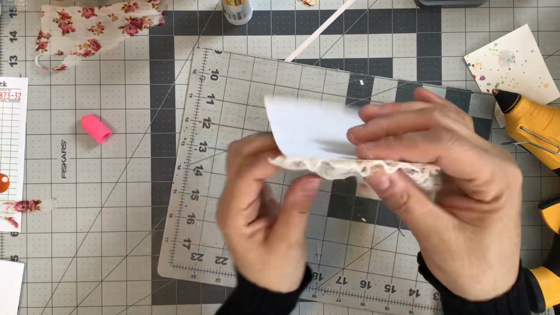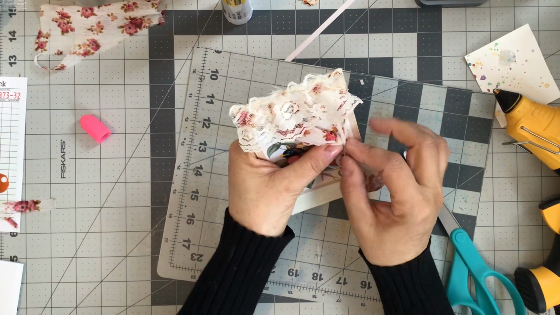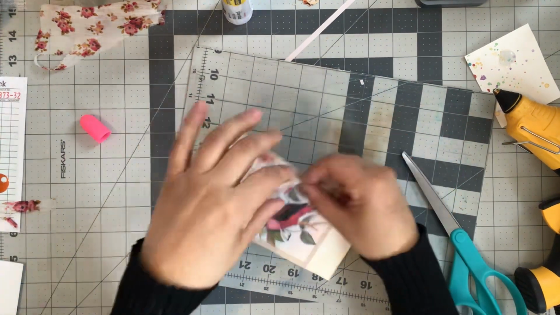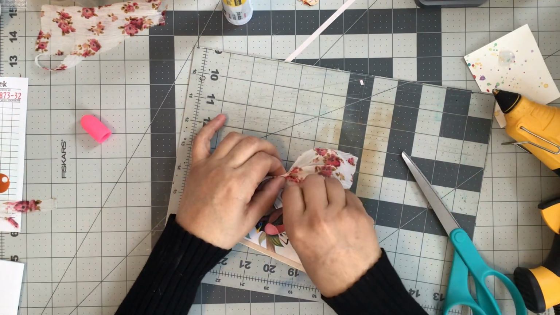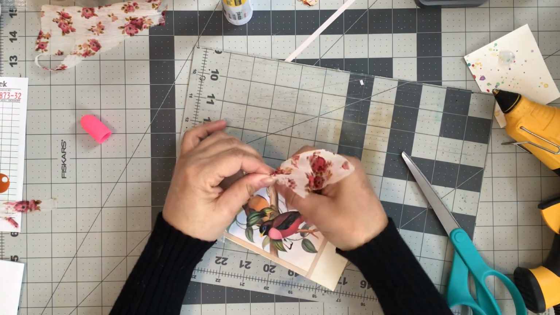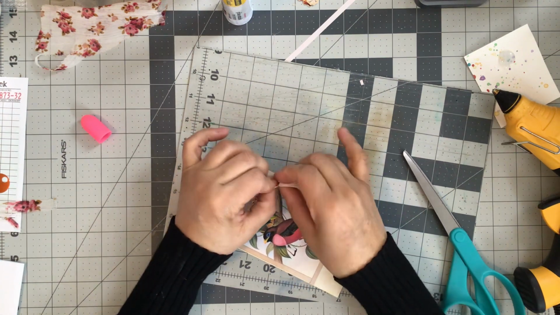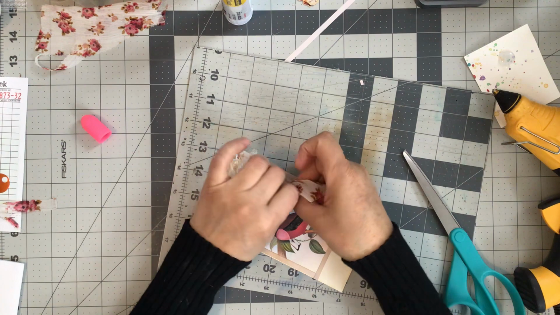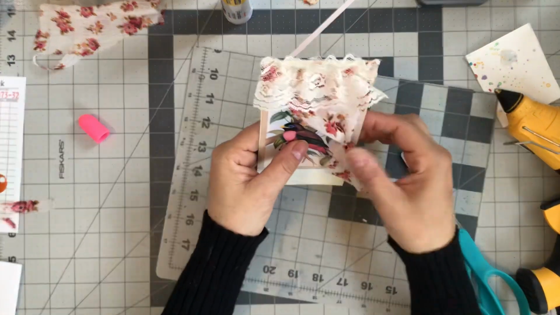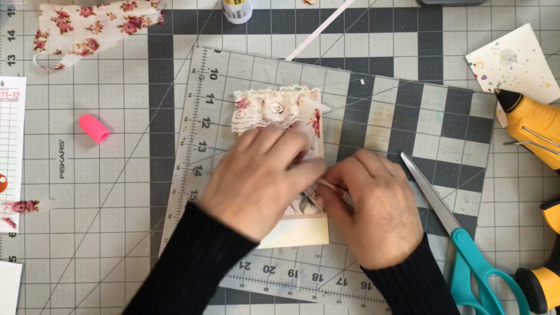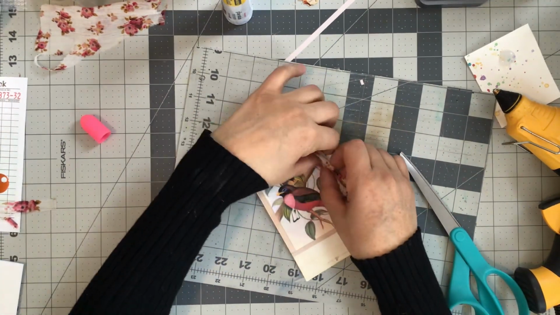I got to hold it up for a minute so I can get the curtain positioned where I want it. Right about there. Can't really see that other bird. Let's see if we move it up.